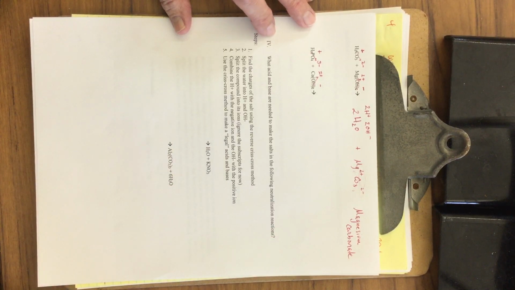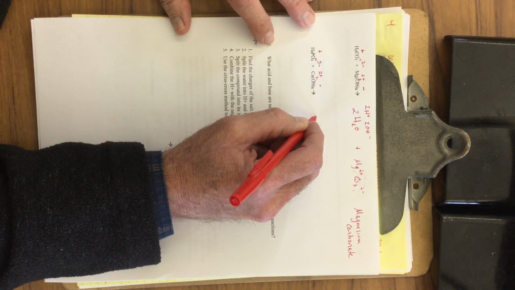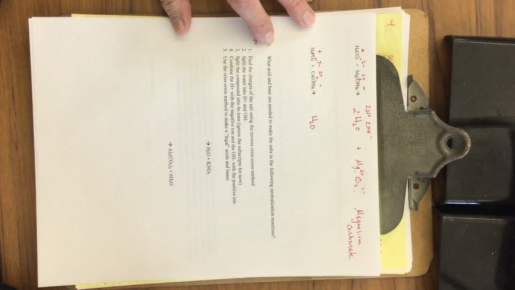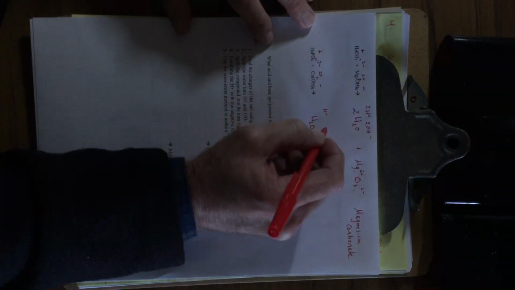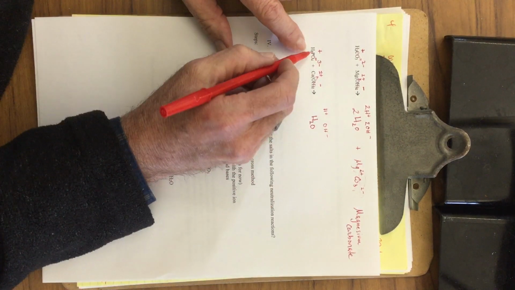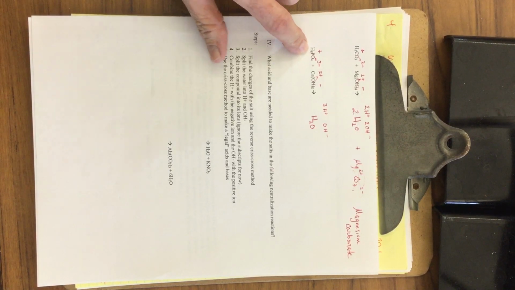So let's now see how many water molecules we'll create from this. Okay, this is going to be a little bit tricky here. H2O. Remember, we have H pluses and OH minuses that create our water. Okay, now how many H's do I have? I have 3. How many OH's do I have?